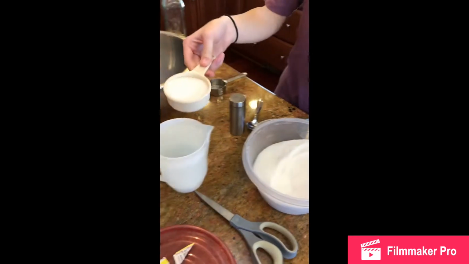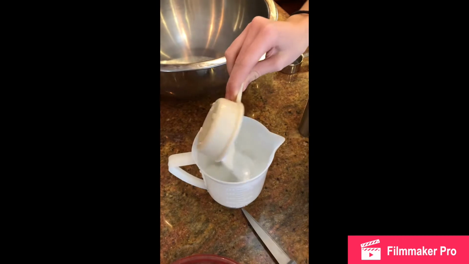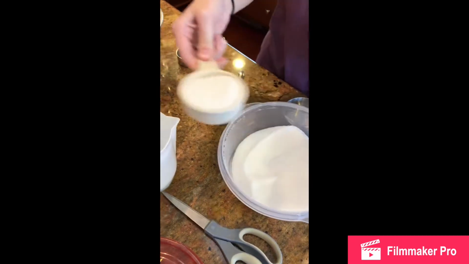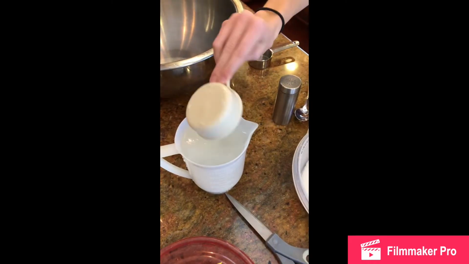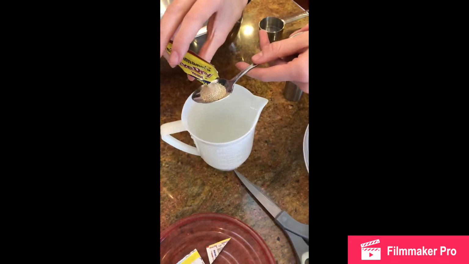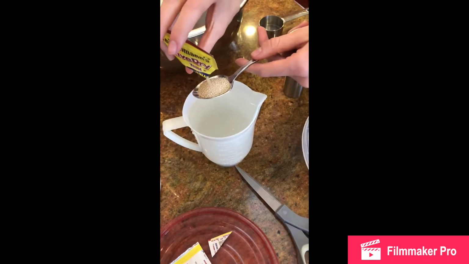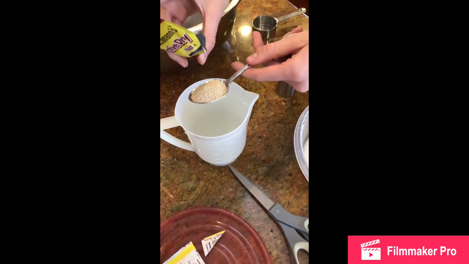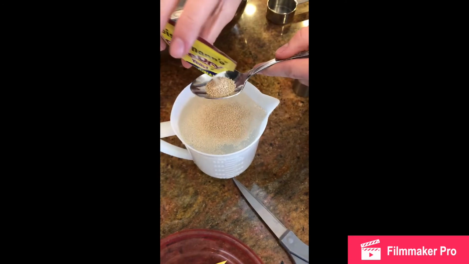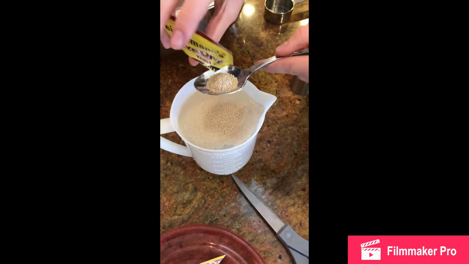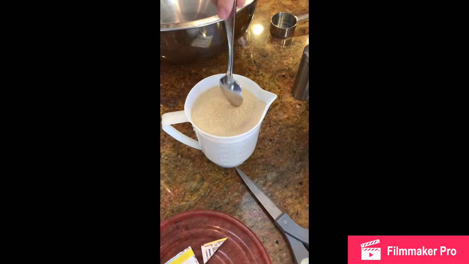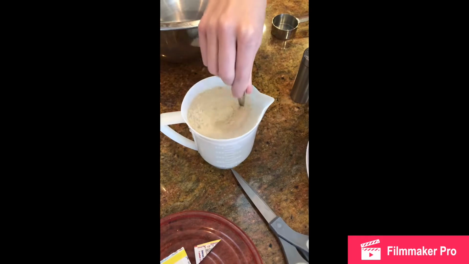First, we'll add 2/3 cup of sugar into the warm water, along with the 1.5 tablespoons of yeast. Stir until it foams.